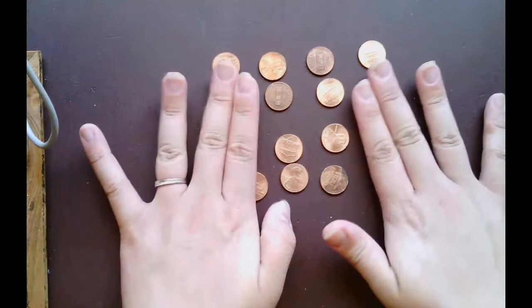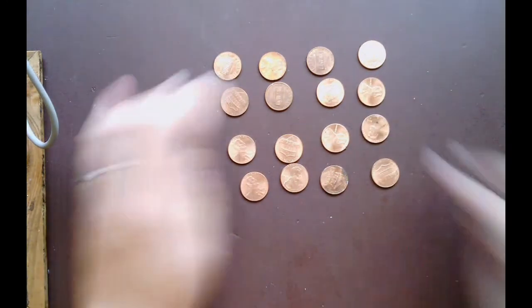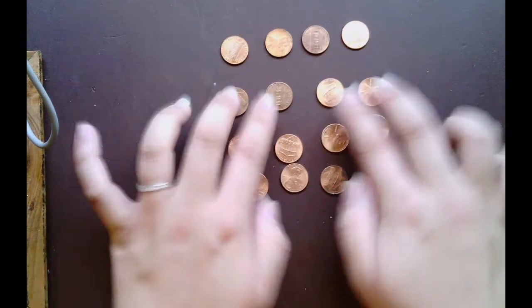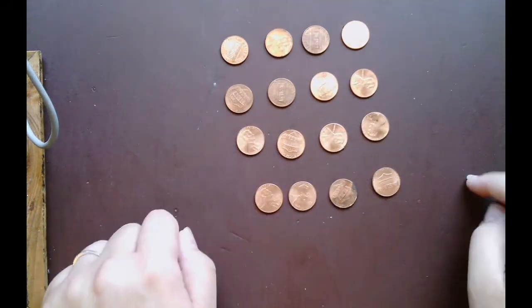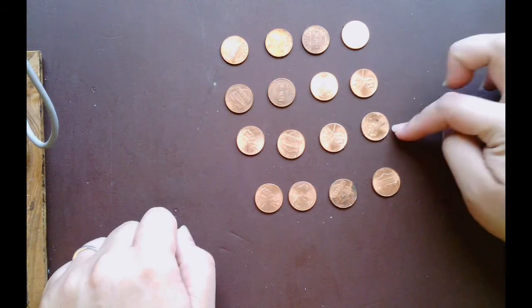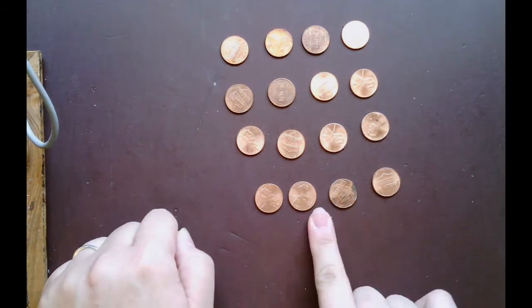If we are looking at this example, we know that rows go left to right. So here's a row, here's a row, here's a row, and here's a row. How many rows do we have? 1, 2, 3, 4. And then how many columns? 1, 2, 3, 4. Okay, good.